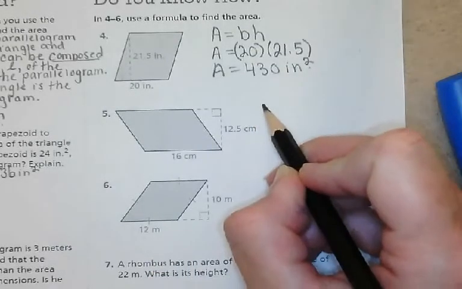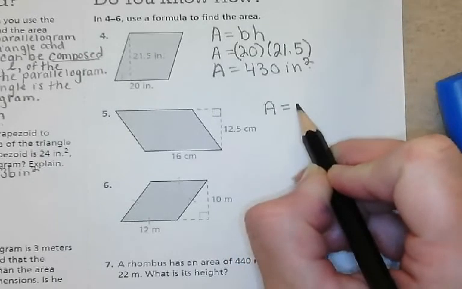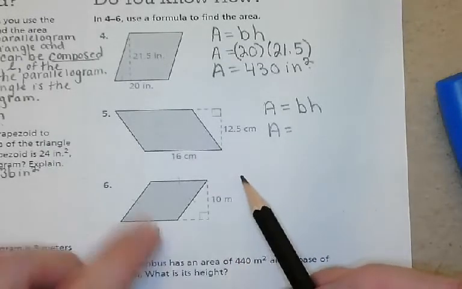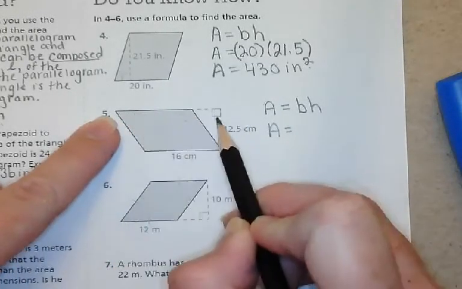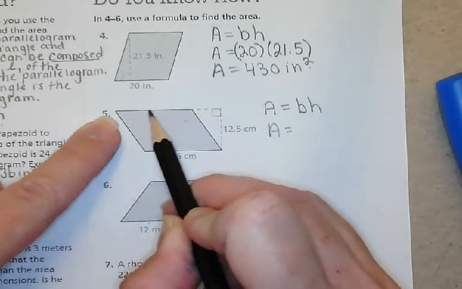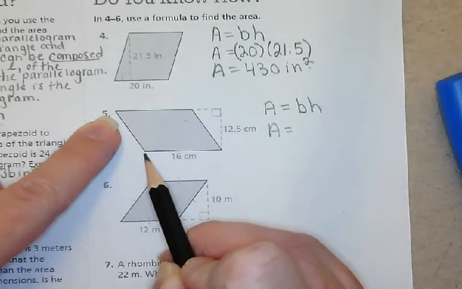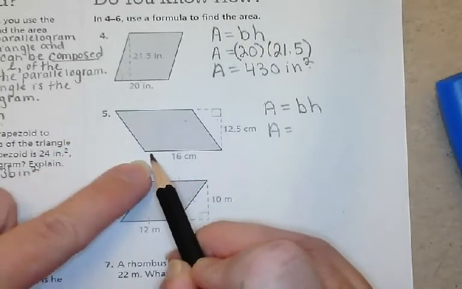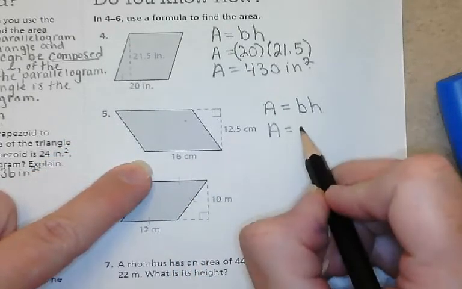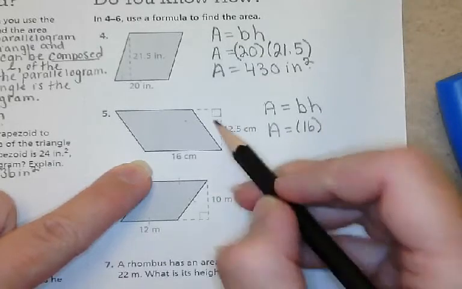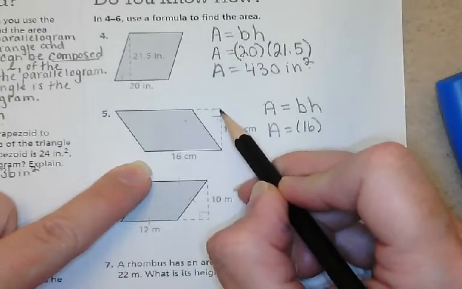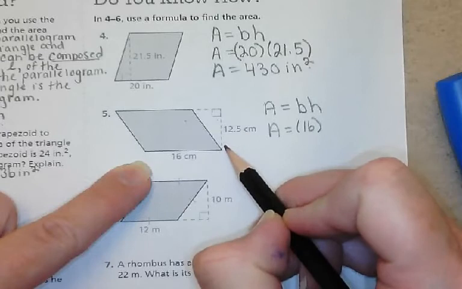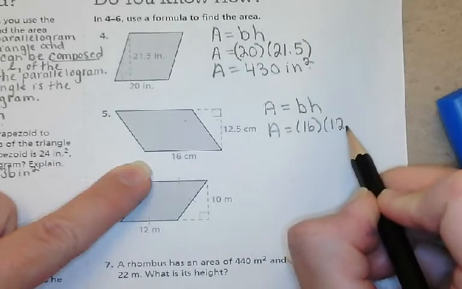Again, we have another trapezoid. The area equals the base times the height. The base here would run where the right angle is. Okay, so this is the base. Now, the parallel lines are equal, so the base would be the same as the other side. So that's 16 centimeters. And then the height would be, if we drop that vertex down to the base, the distance between. We get 12.5.